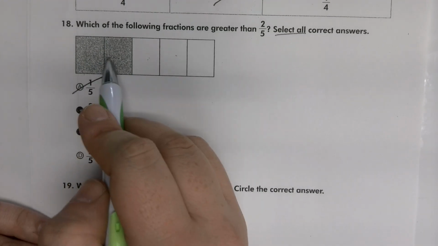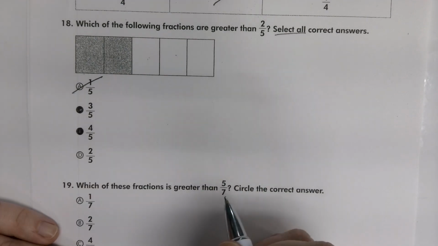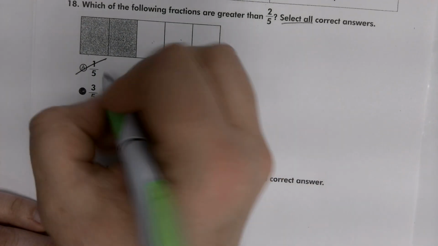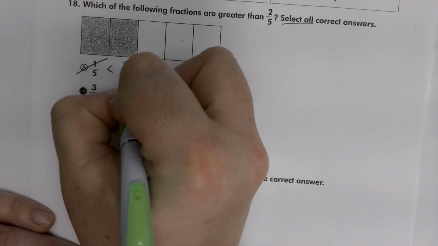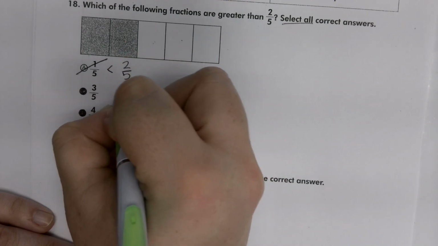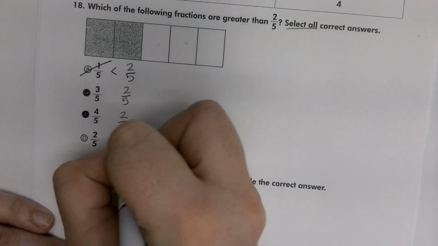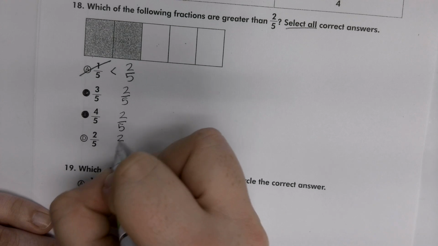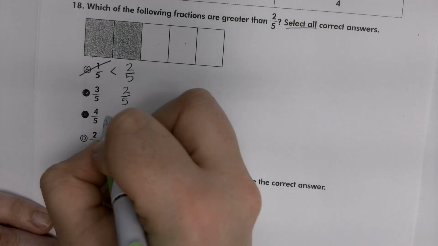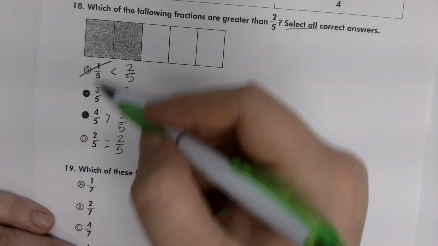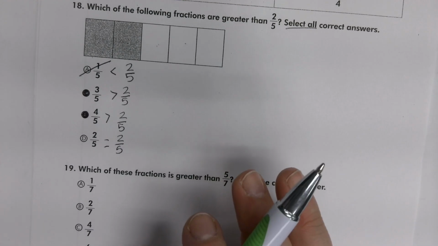And 2/5, well, that would be equivalent. Okay? So you could say, if it works better for your kid, writing the inequality sentences or equality sentences. Writing the symbols and then going from there, that works too.